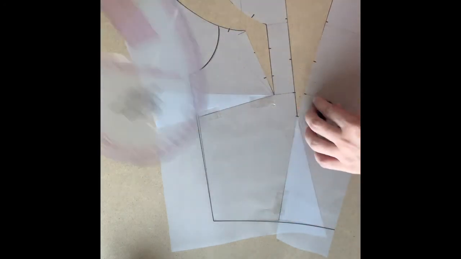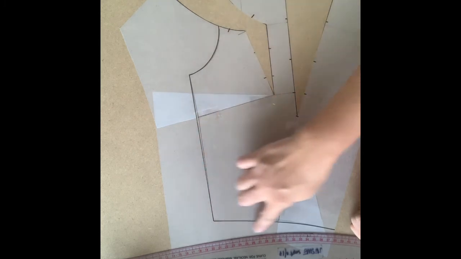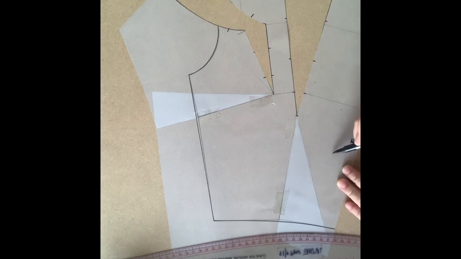There. Okay. Now when we cut this one it will become very beautiful. So this is our center front, and this is our parallel dart cape effect.